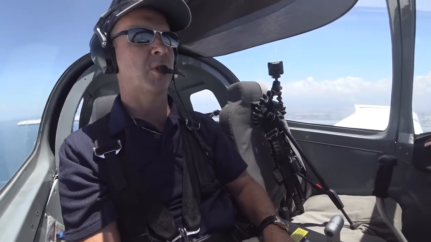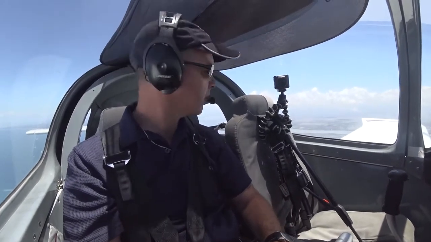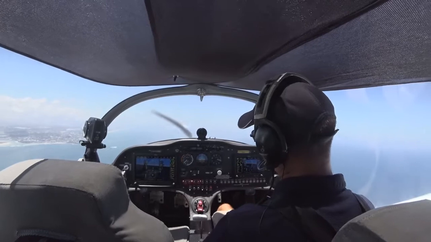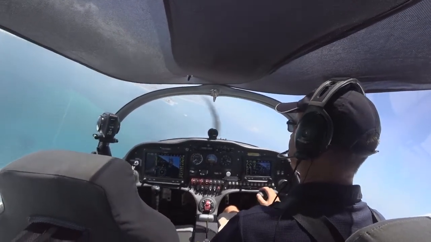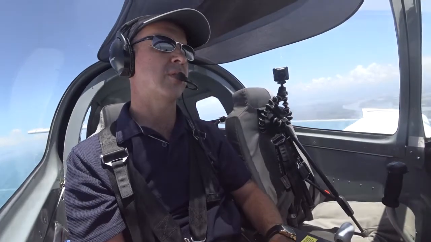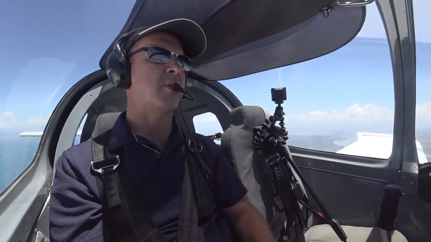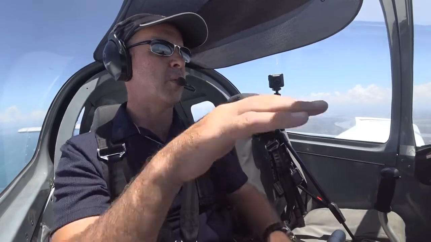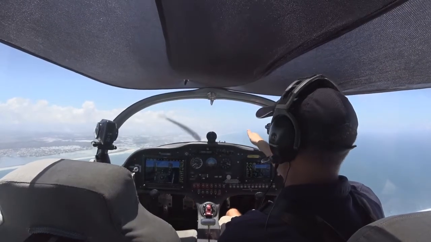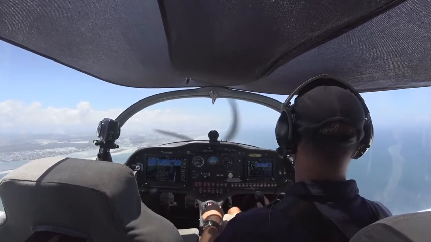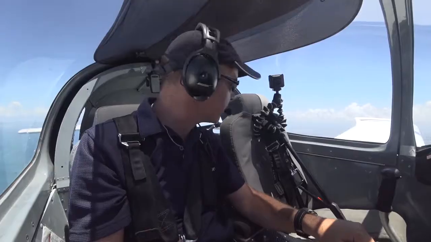Likewise, when I apply pressure on the left rudder, we yaw, we skid, and then we roll in that direction as well. Bring it back to wings level. So our secondary effect of yaw is that when we yaw the aircraft, we skid through the air, and then we roll. Just going to turn the aircraft around.